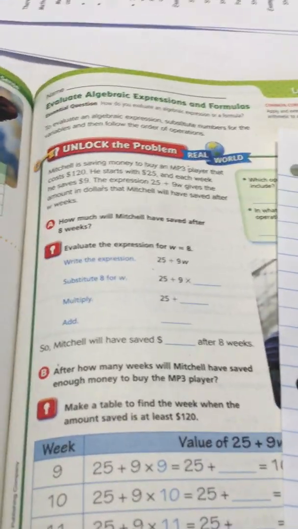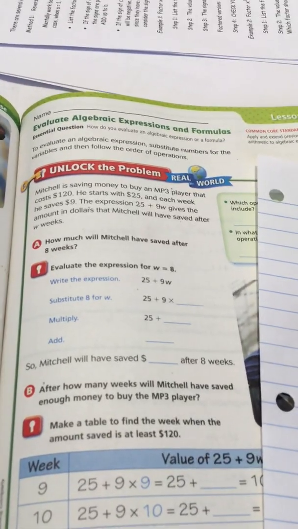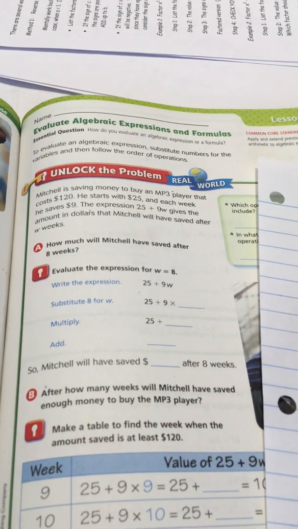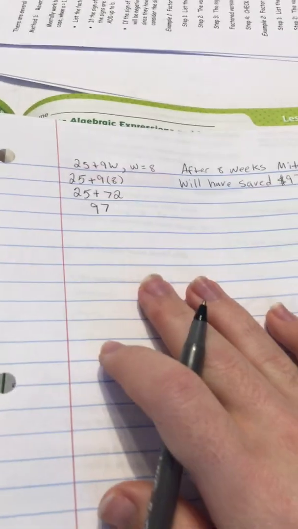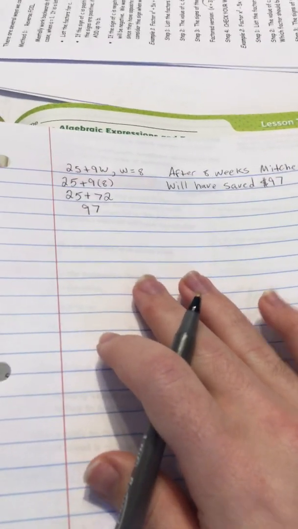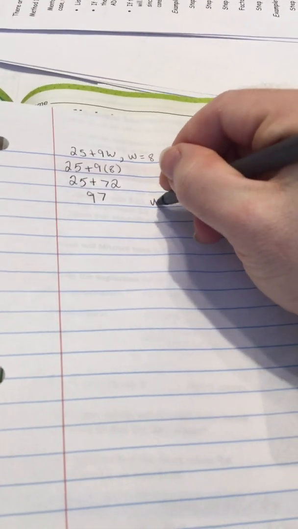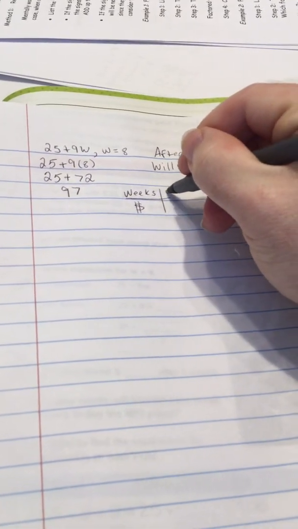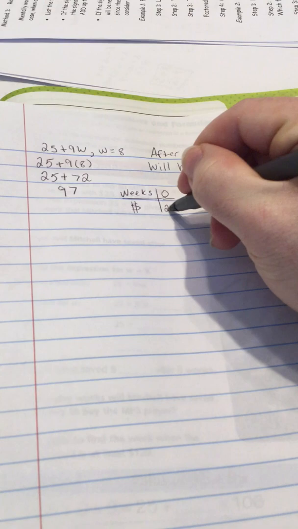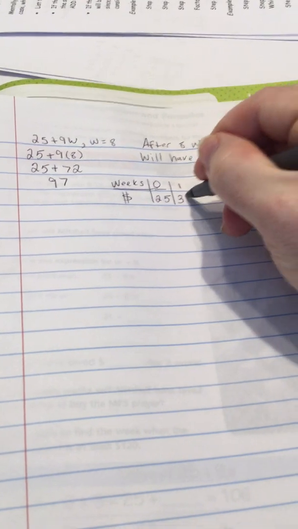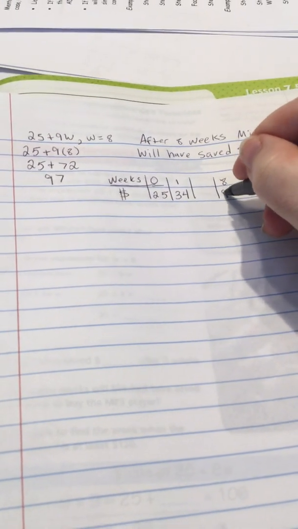So what they're asking is, after how many weeks will Mitchell have saved enough money to buy the MP3 player? There's a few different ways that we can do this. We can make a chart, weeks and money. We know that's going to take longer than 8 weeks. We can start off with our baseline: 0 weeks, we have $25. And then we're adding $9 every week. 25 plus 9 is going to give us 34. I'm going to skip some weeks because we know now after 8 weeks we have $97.